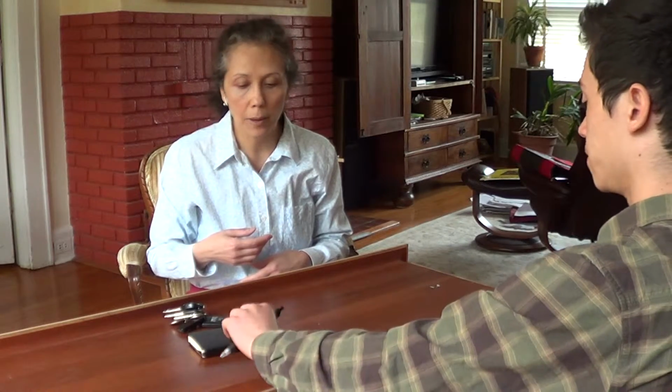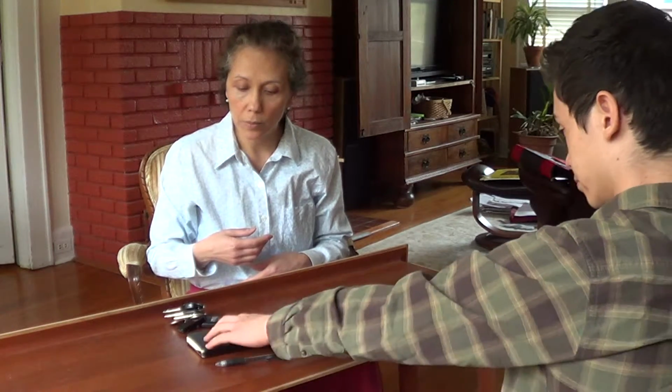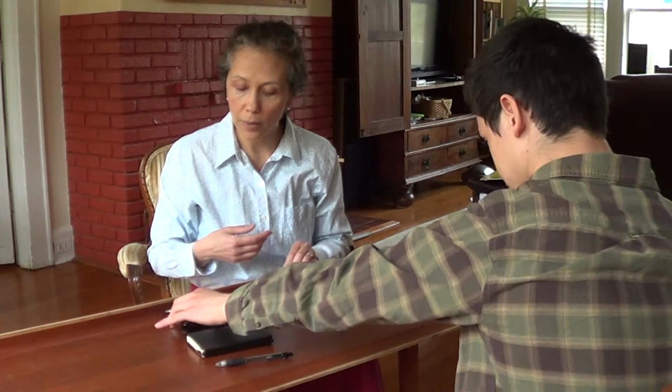So really, to do the 3-object token test in the best way, what I would do first is have the person name the individual objects or show comprehension of the individual objects. So please show me the pen. Right here. Please show me the book. Please show me the keys. Excellent. Now with the pen, touch the keys.